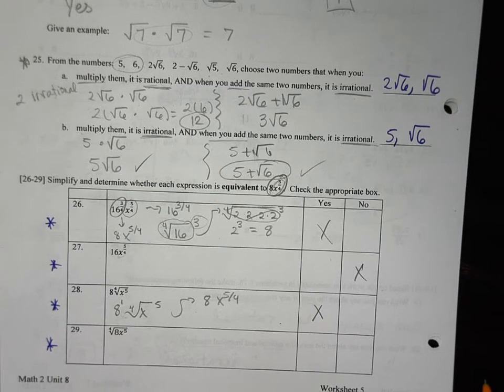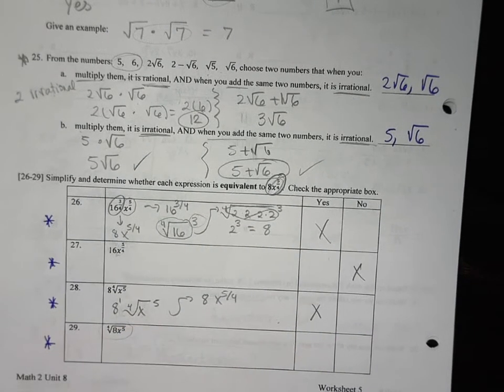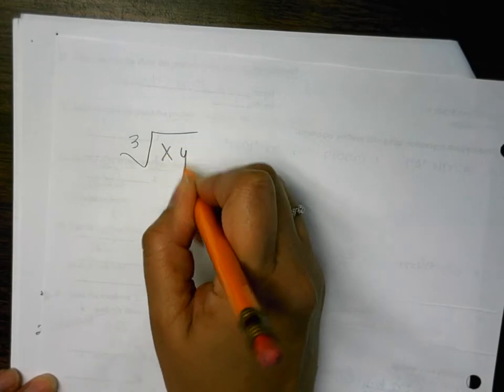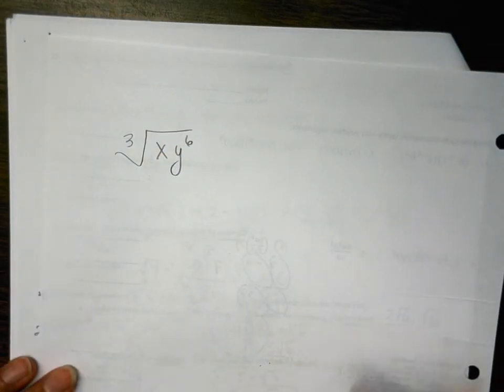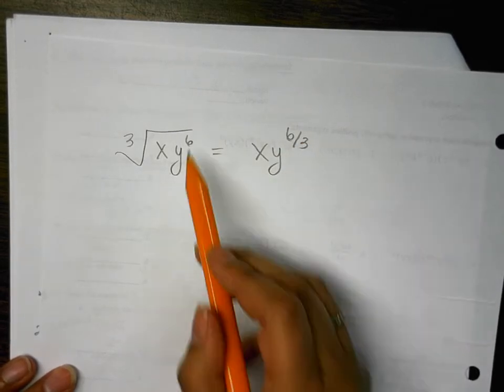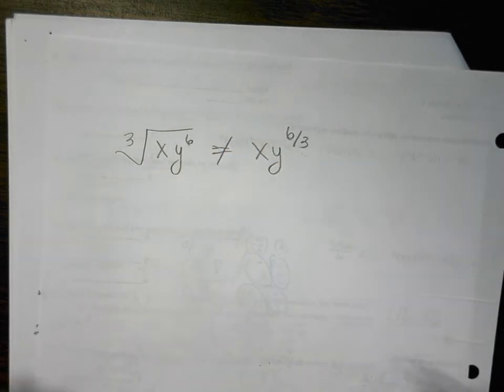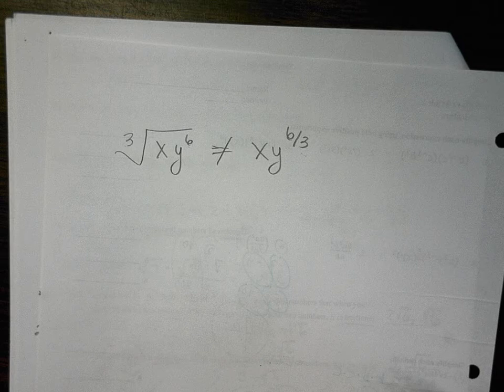This next one is tricky and it gets kids every year. Can I have everyone listening? Okay, this one came up on the quiz. Not in this form, but it said rewrite in exponential form. And I'm going to show you what it looked like on the quiz really quick. I believe it was the cube root of xy to the 6th power. And I had a lot of kids say, oh, it's xy to the 6 over 3. Is the 6 over 3 correct? Yeah. But why is this wrong?